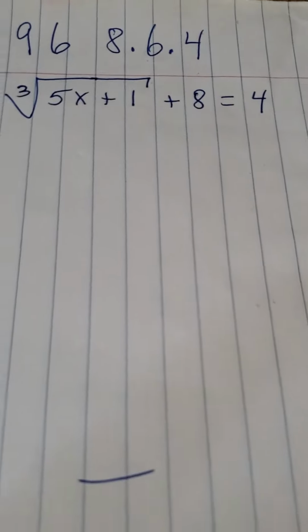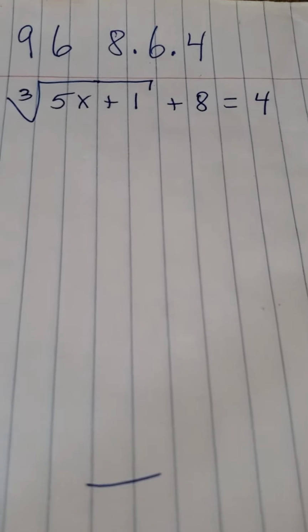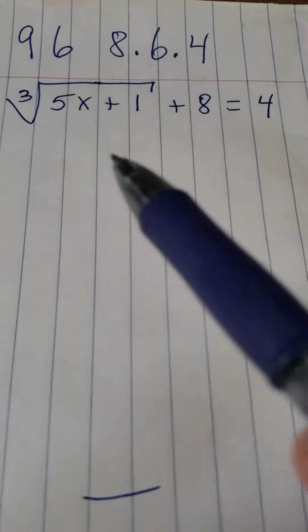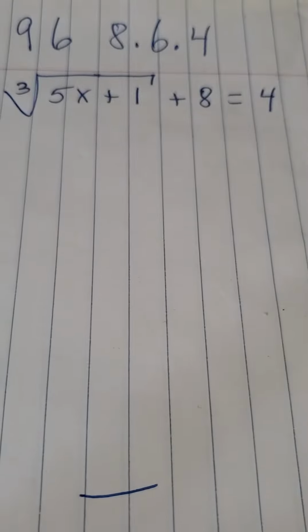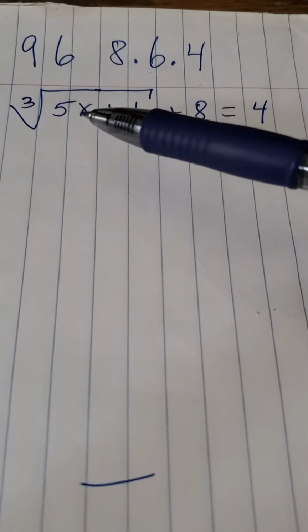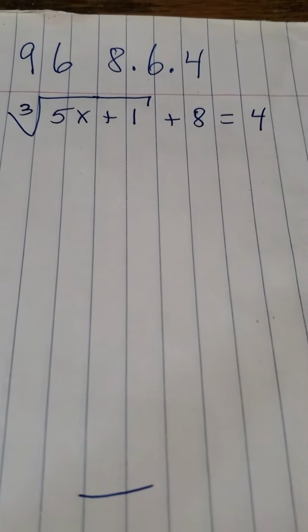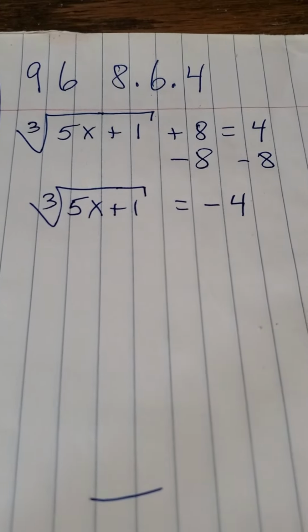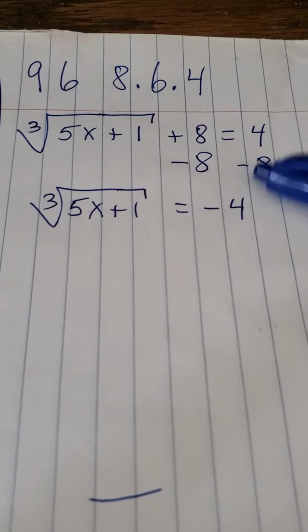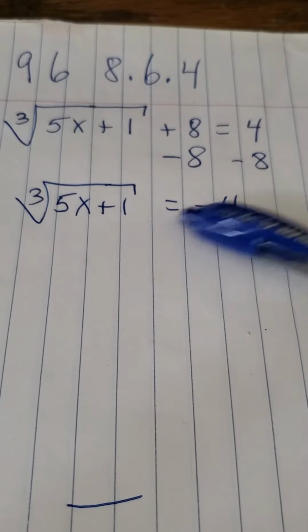Well, everybody, continuing the fun and excitement, sometimes when you have a radical equation, the radical might be a cube root, not a square root, but a cube root. Anyway, what do you do then? Let's start. First, I subtracted 8 from each side, and I got cube root of 5x plus 1 equals -4.